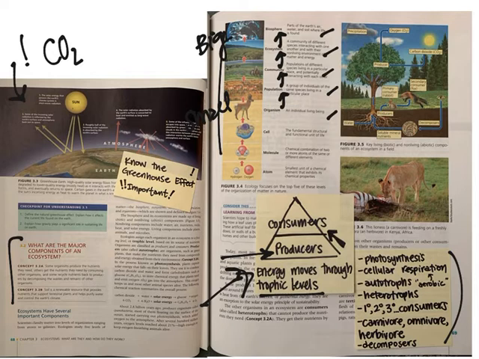Then we have an herbivore coming along, and it's going to consume this producer. So that would be an example of a primary consumer, or an herbivore in this case. And the energy gets transferred up that food chain. So it's important to know what trophic level or feeding level an organism is a part of, and that will give you information about where it's getting its nutrients from.